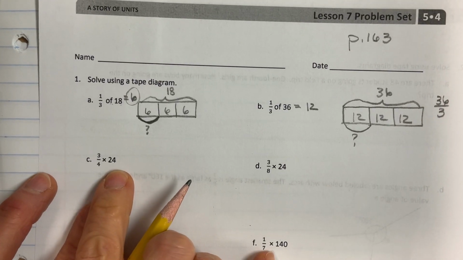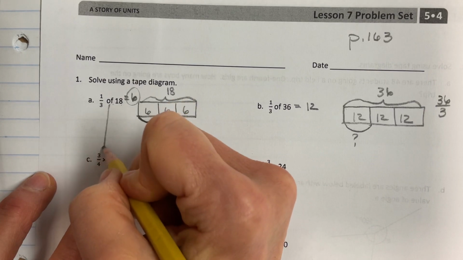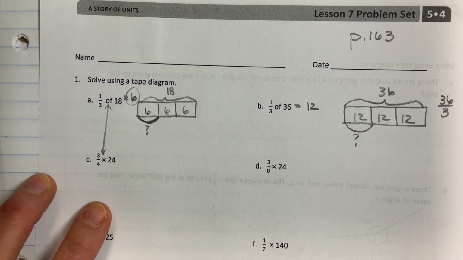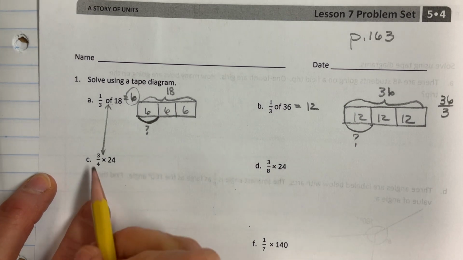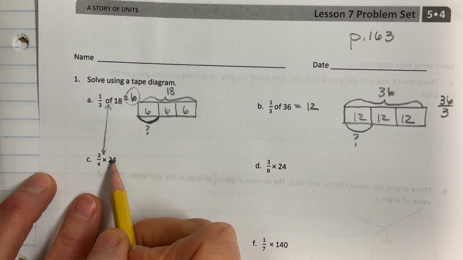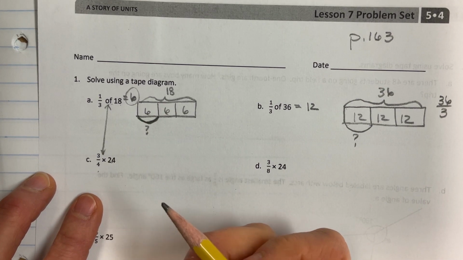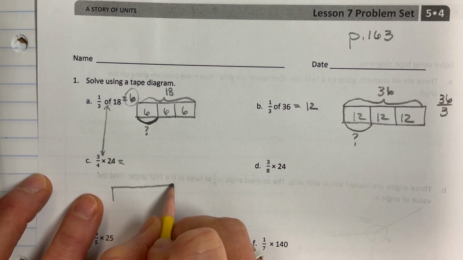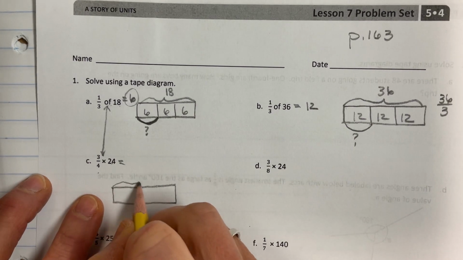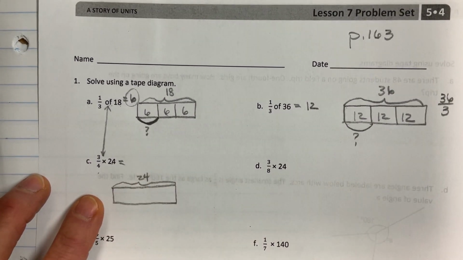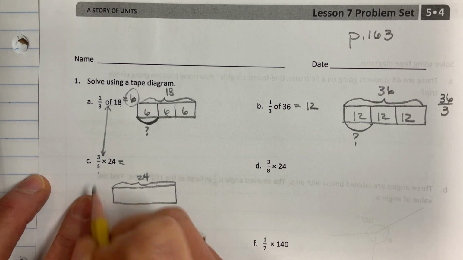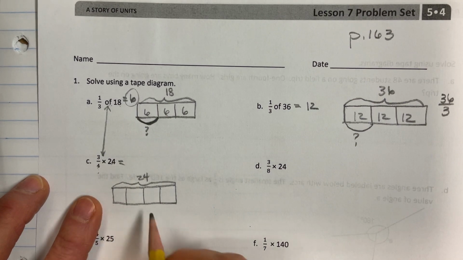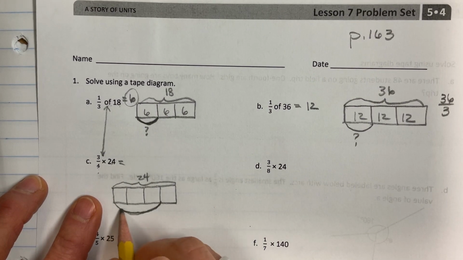3/4 times 24. I want you to notice that these mean the same thing. 1/3 of 18 means 1/3 times 18. So if they put 3/4 times 24, it's asking you for 3/4 of 24. So the problem is essentially the same. So my total is 24. I'm dividing them into 4 boxes, the denominator. And I'm asked for 3/4. I'm looking for 3 of these boxes.